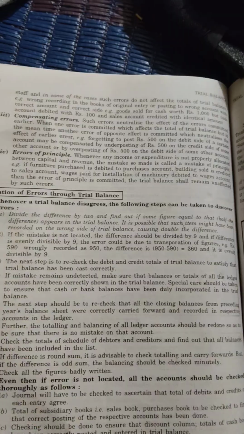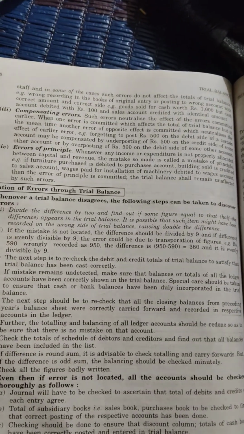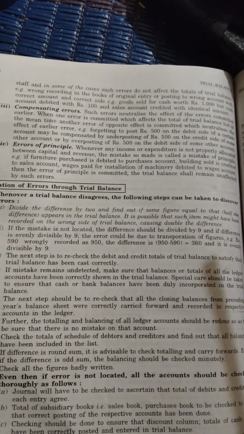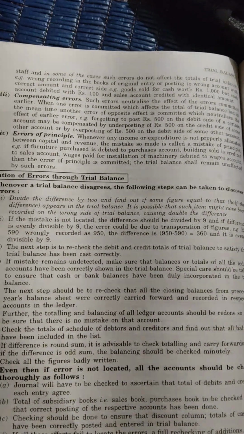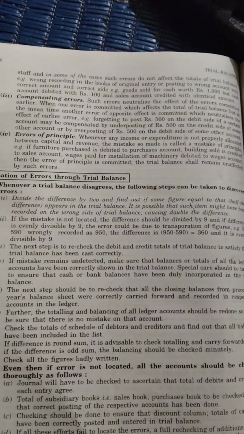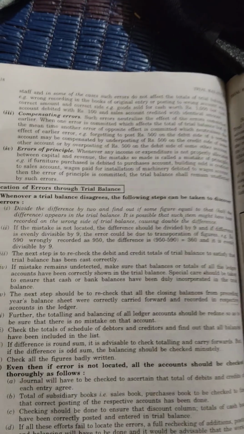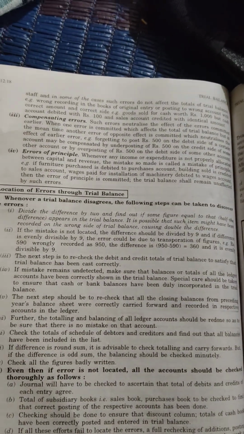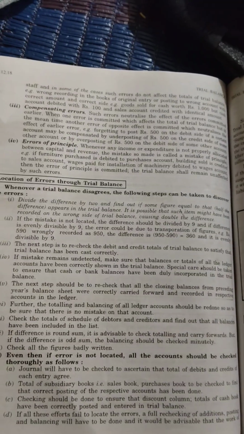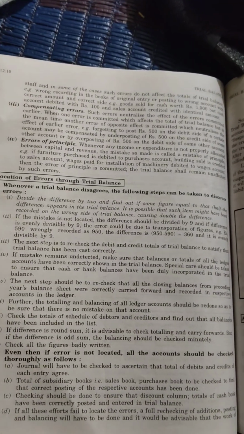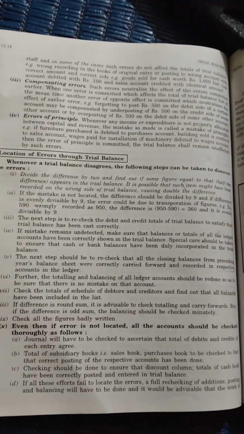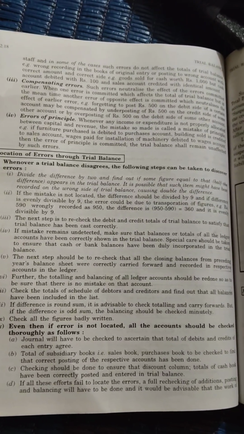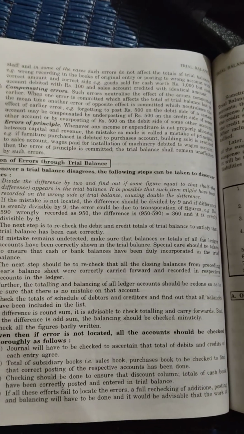Okay. The next step is to recheck the debit and credit balances of the trial balance and satisfy yourself that the trial balance has been cast correctly. Mistakes may remain undetected, so make sure that the balances of all the accounts are correctly shown in the trial balance. The next step should be to recheck all closing balances carried from the last year's balance sheet and the totaling of balances of ledger accounts. If there is a round sum, it may be an arbitrary totaling error. These are the steps which are taken to identify the mistake.